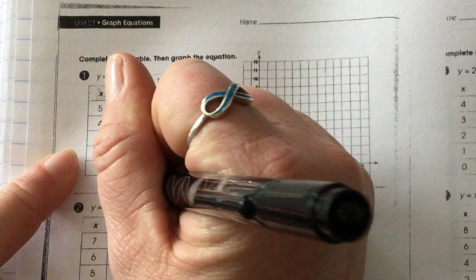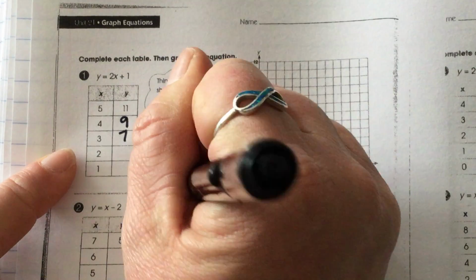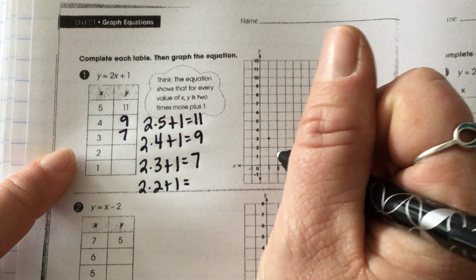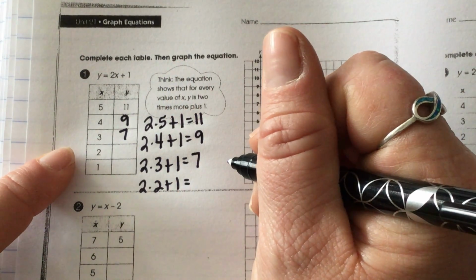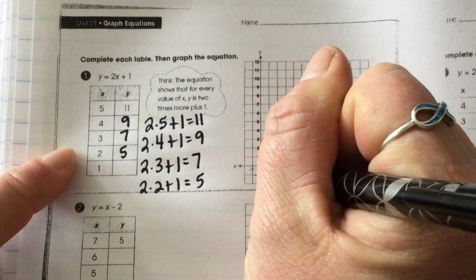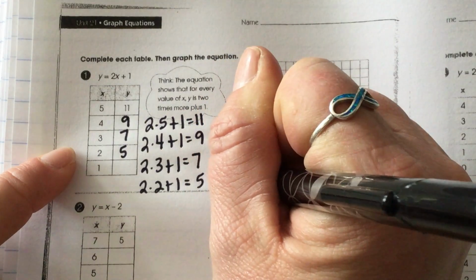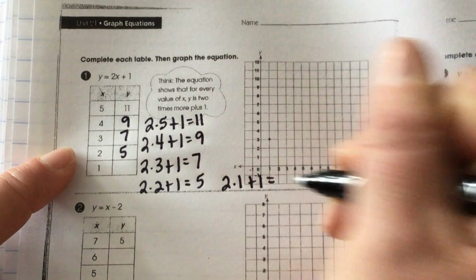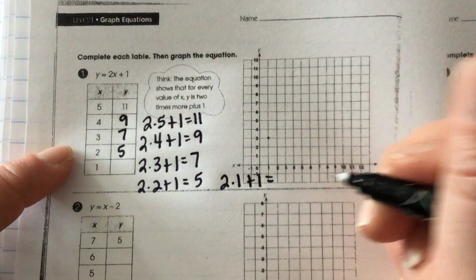What is the next one? 2 times 2 plus 1. So 2 times 2. Plus 1. Well, what is 2 times 2? 4. Plus 1. 5. And then the last one, I'm going to write it over here. 2 times 1 plus 1 equals, well, what's 2 times 1? 2. Plus 1? 3.